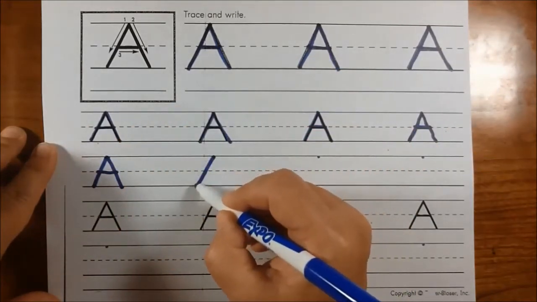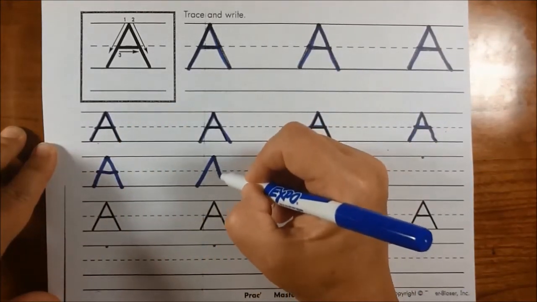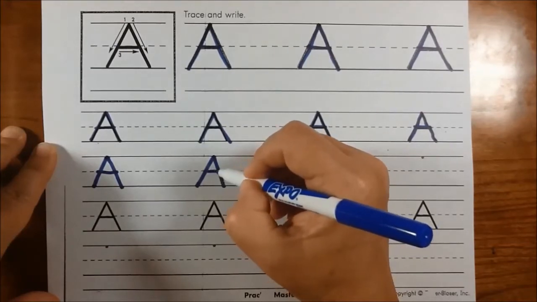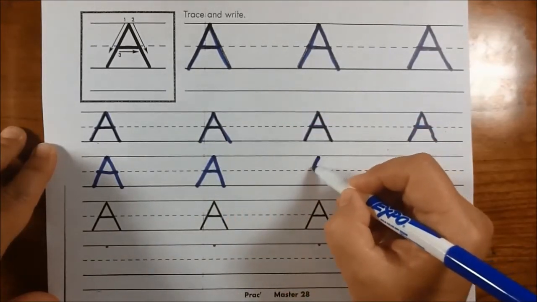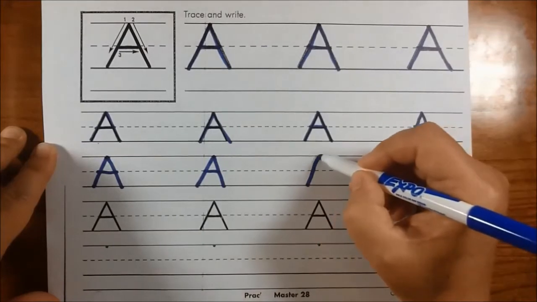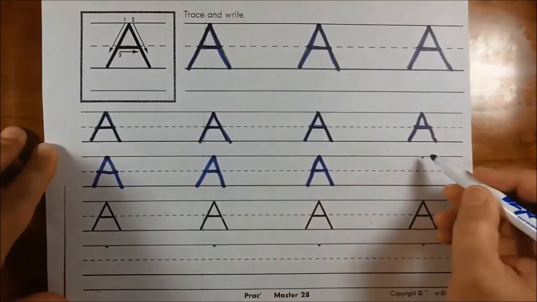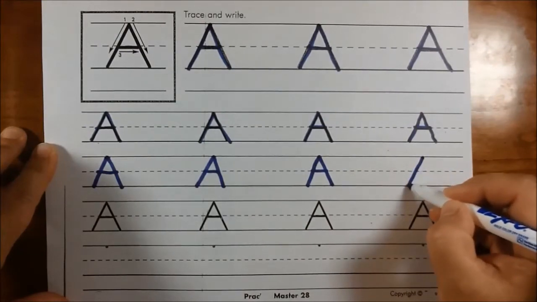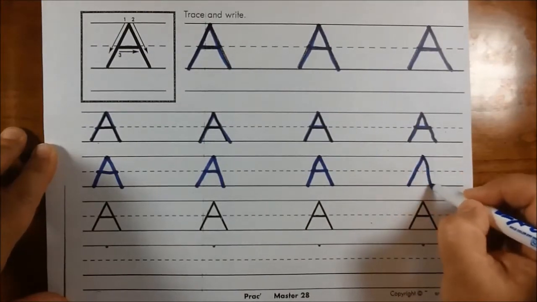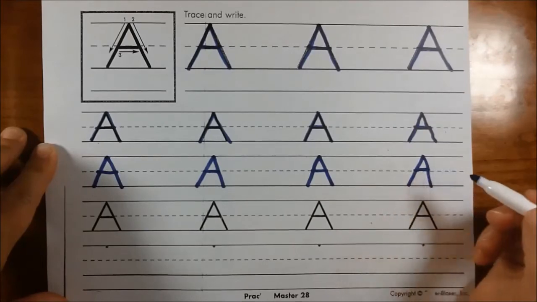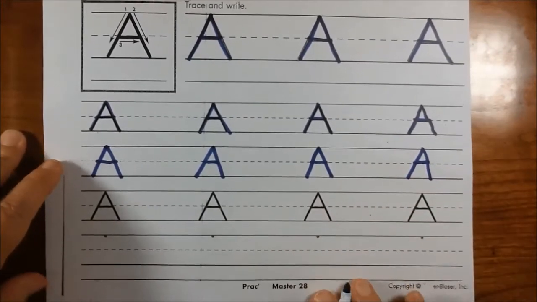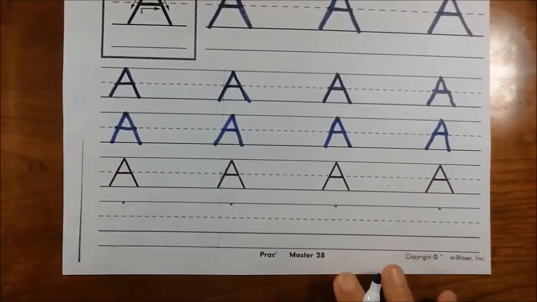Slant down, across. Slant down, across. One more time. Slant down, across. Alright, I'm going to show you some ways that people do not make them correctly.